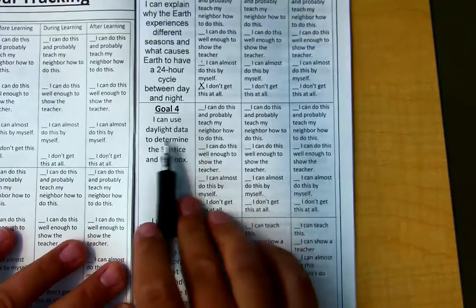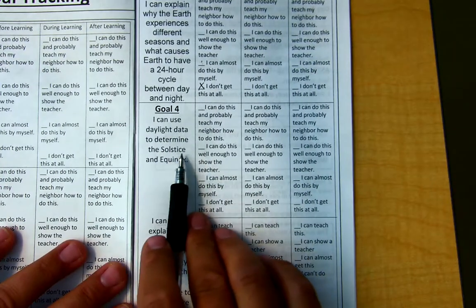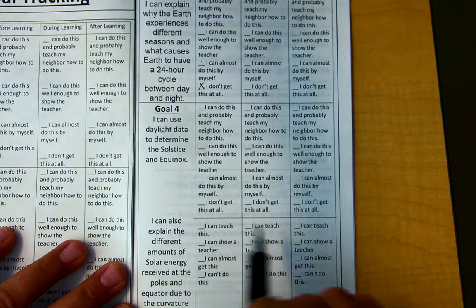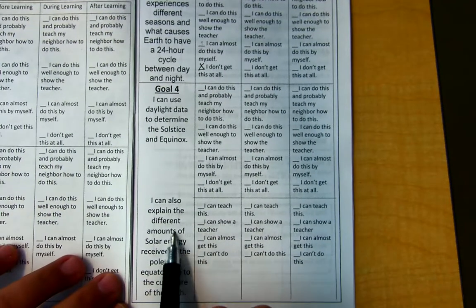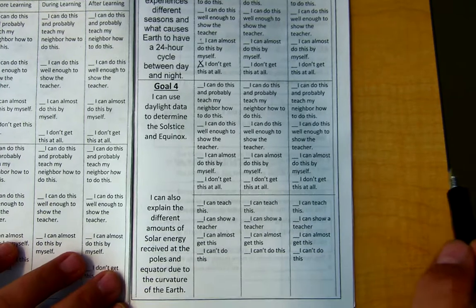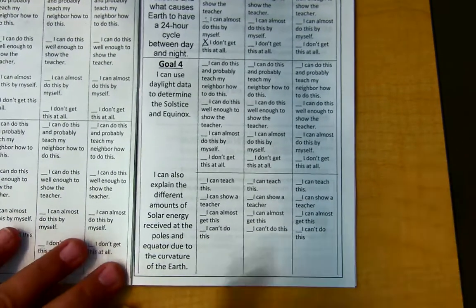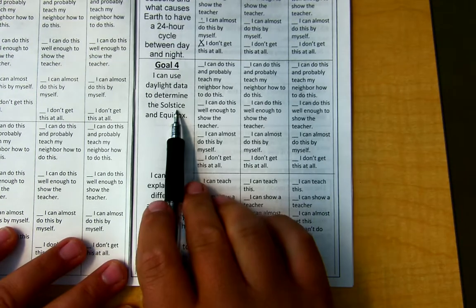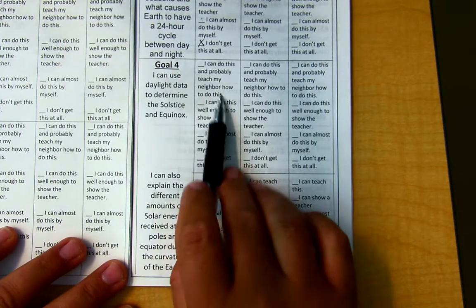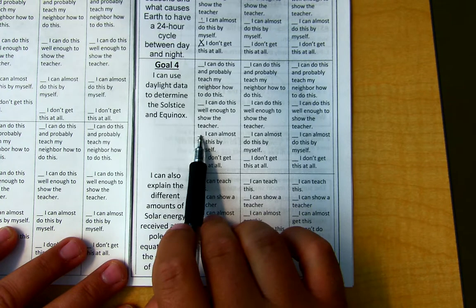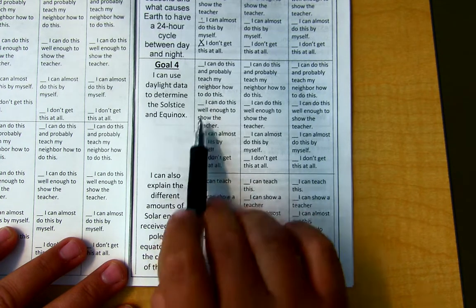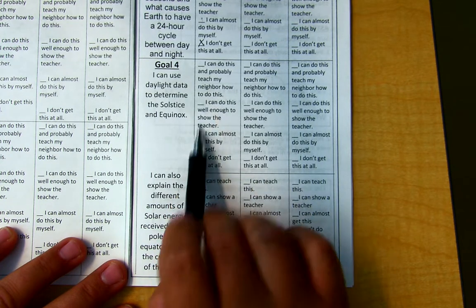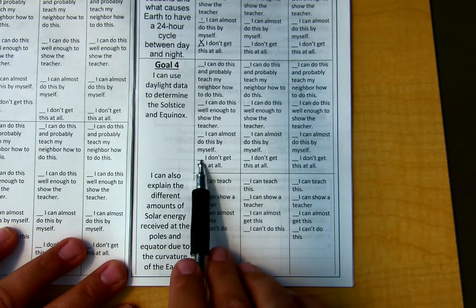Goal number 4, I can use daylight data to determine the solstice and equinox. Holy cow, that's pretty crazy. I can also explain the different amounts of solar energy received at the poles and equator due to the curvature of the Earth. Ooh, okay. If you can use daylight data to get the equinoxes and solstices, then you're probably right here. I could do this by myself, maybe even show Mr. Jensen. If not, click that one right there.